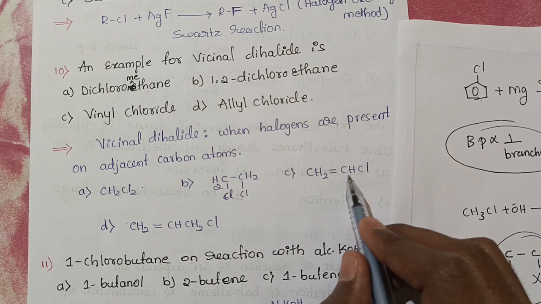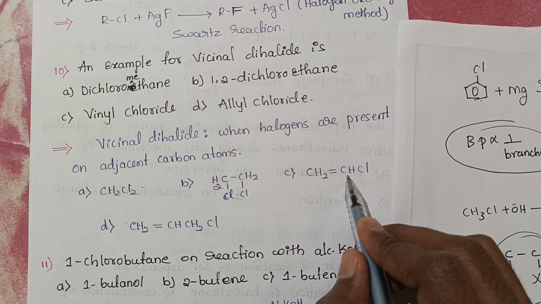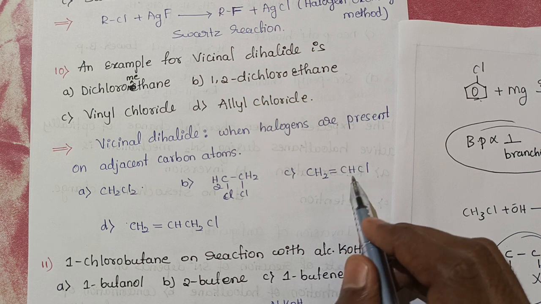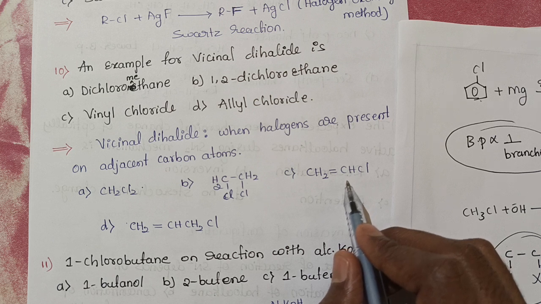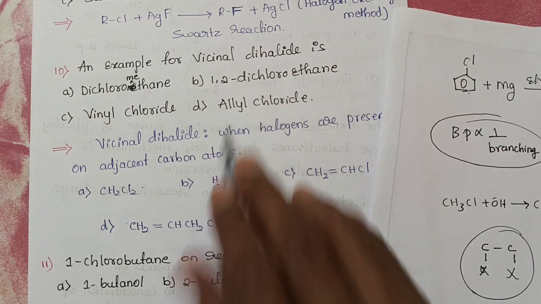The halogen which is directly attached to the double bonded carbon atom. So these types of halogens are called vinyl chloride or vinyl halide. Clear? Particularly they mentioned the chloride, that's why it is vinyl chloride. So again I am repeating, vinyl halide means halide which is attached directly to the double bonded carbon atom. And the fourth option is allyl chloride.